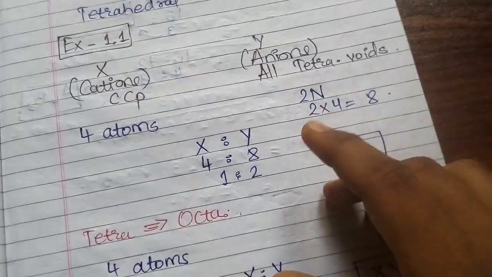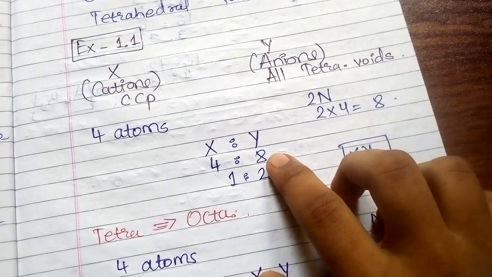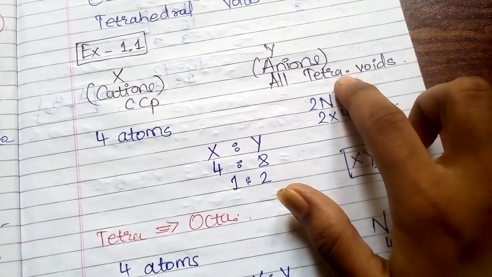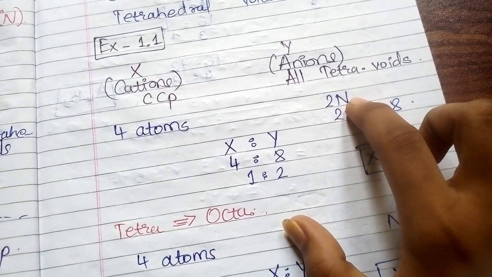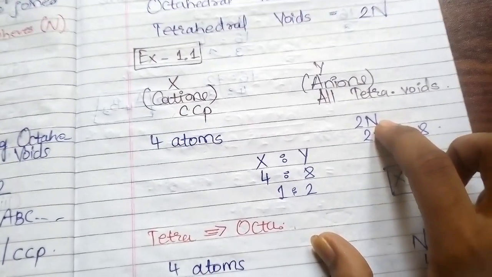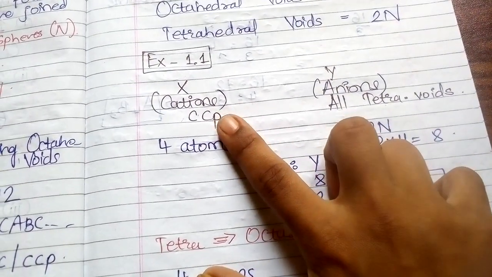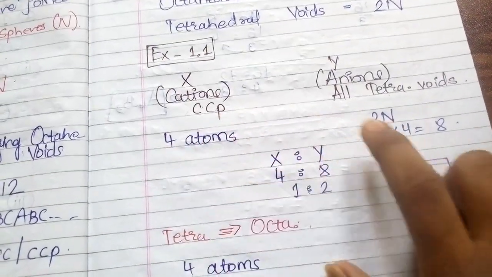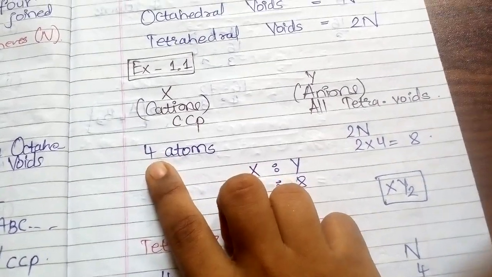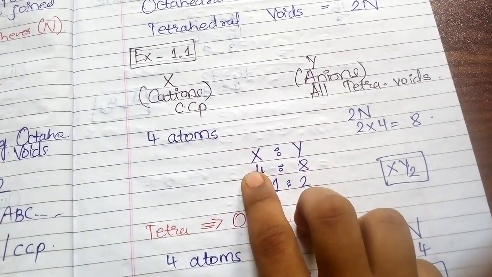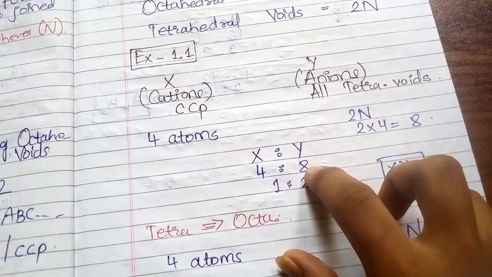Next, proceeding ahead, for Y, how I wrote it. It is all tetrahedral voids. Tetrahedral voids are nothing but 2 times the number of close packed structures. The number of close packed structures is 4, so 2 multiplied by 4 becomes 8. So the number of atoms of X is 4 and of Y is 8.